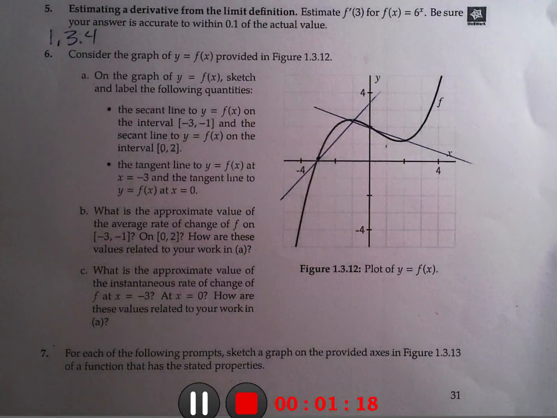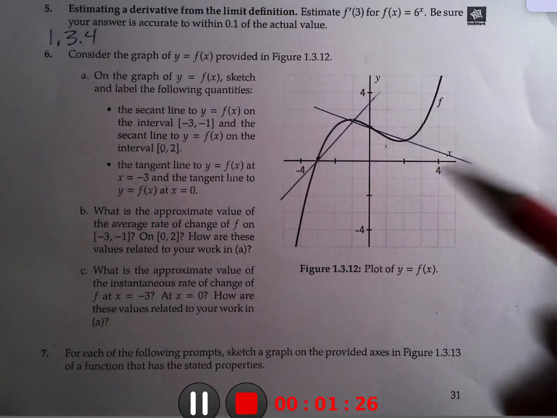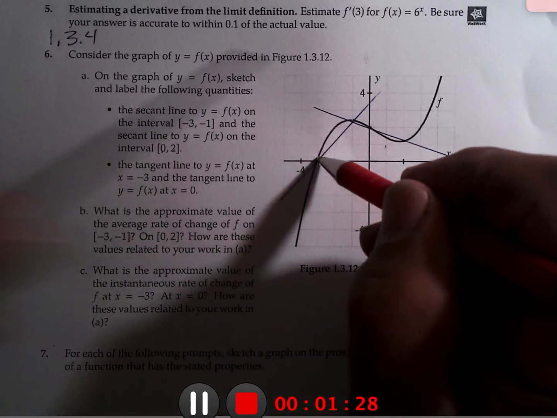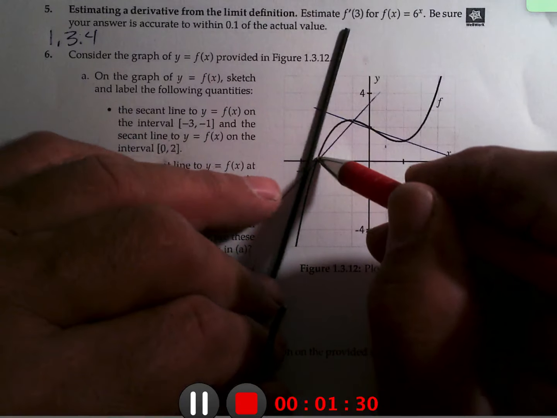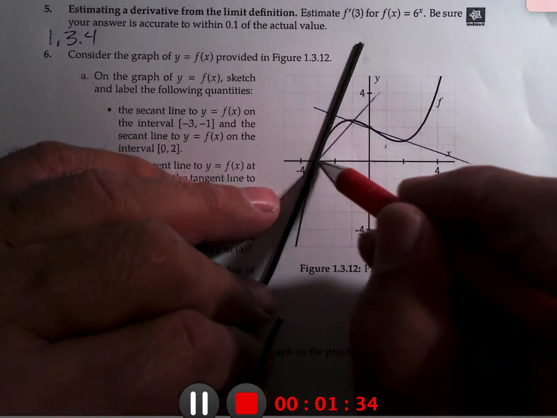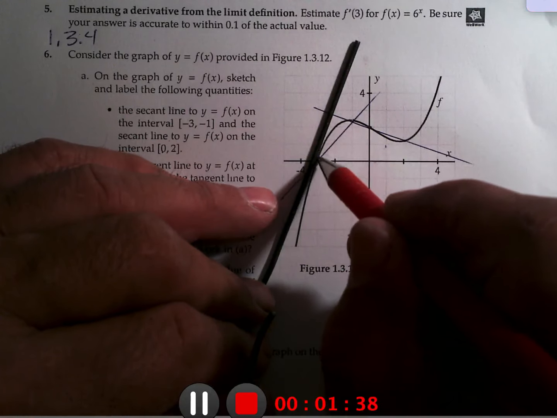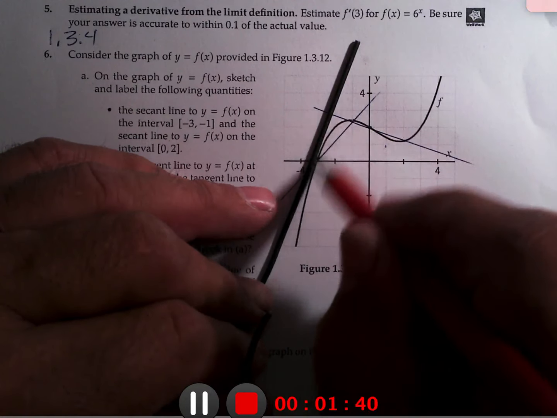All right. Then it says draw a tangent line at x equals -3. So right there, I have to make a tangent line. Again, that's a line that has the same slope as the curve looks like it has right there. It touches the curve at one point. So I'd say it's something like that.